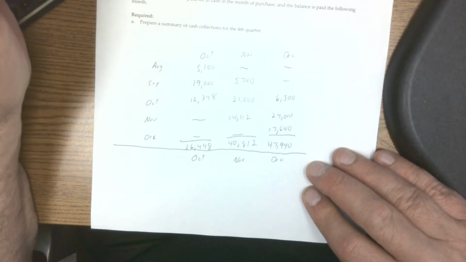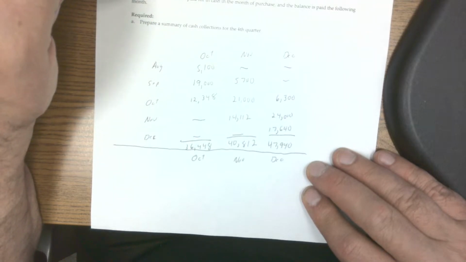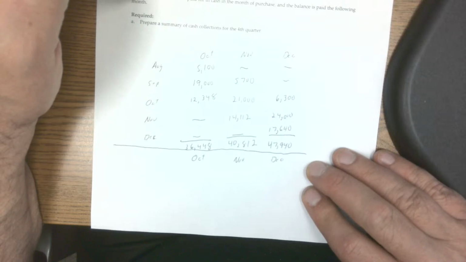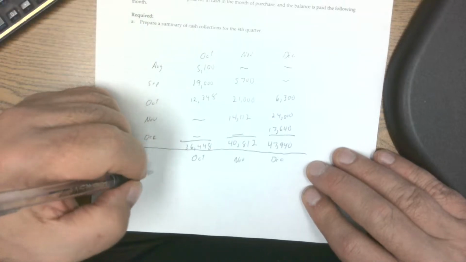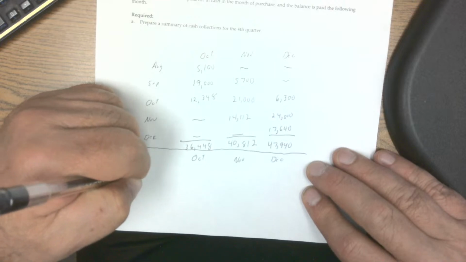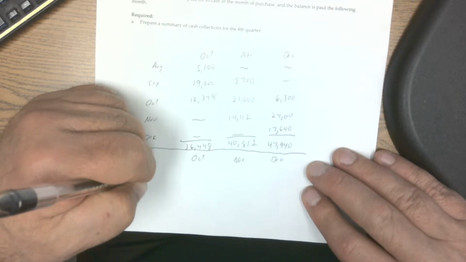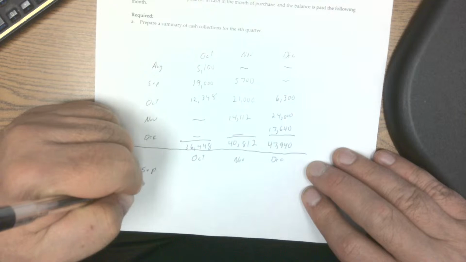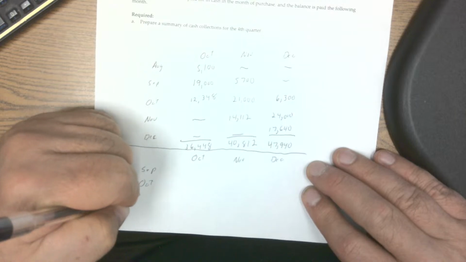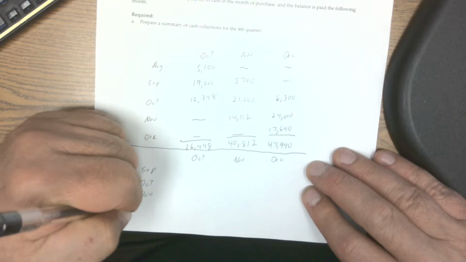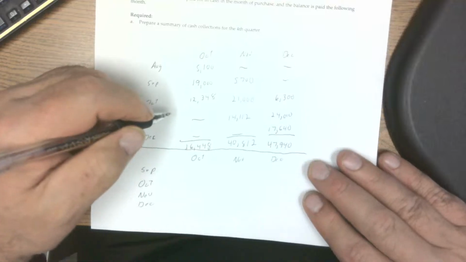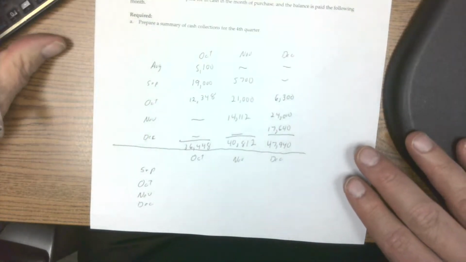There's no indication we get a purchase discount. And the balance is paid in the following month. So we need September.